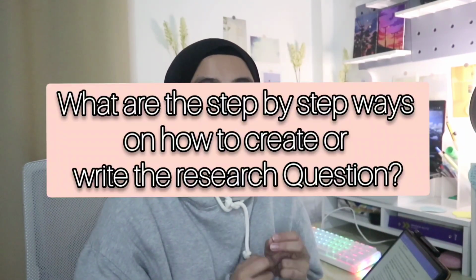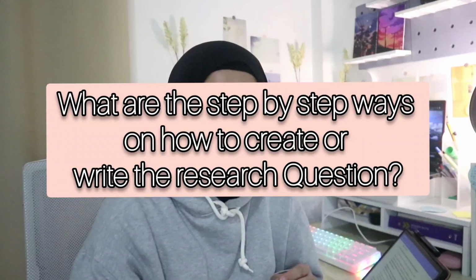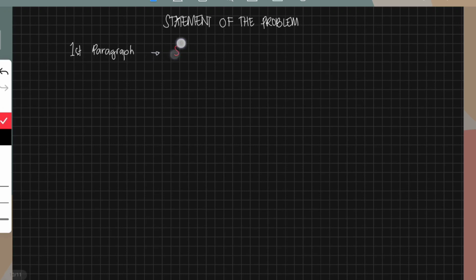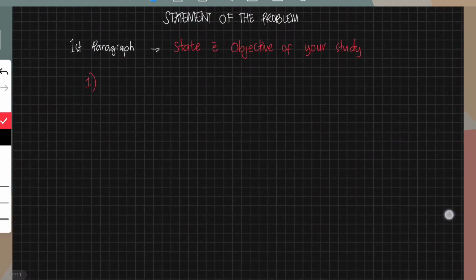So, the final question would be, what are the step-by-step ways on how to write your research question to be specific? So, the very first thing that you have to do is to cite the objective or the purpose of your study. Kaya, di ba, sinabi natin na you cannot write the research question kung wala kang purpose of the study. So, you have to cite the purpose of your study, the goal or the aim of your study. So, that's in the first paragraph or the introductory of the statement of the problem.